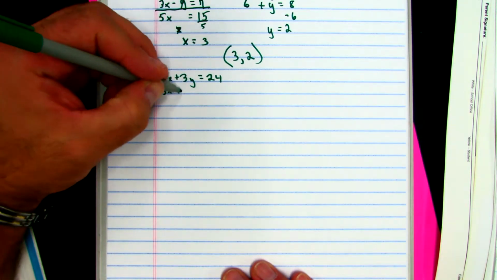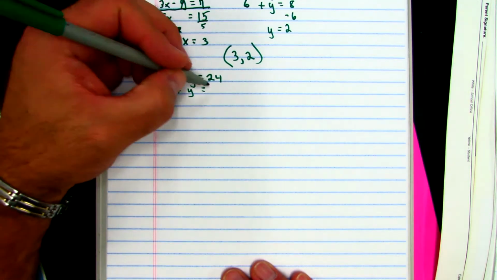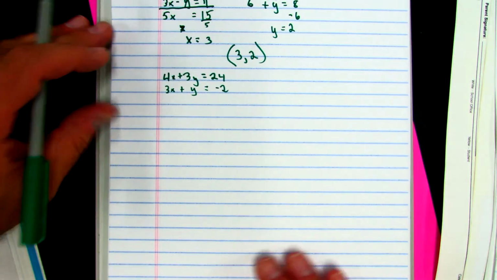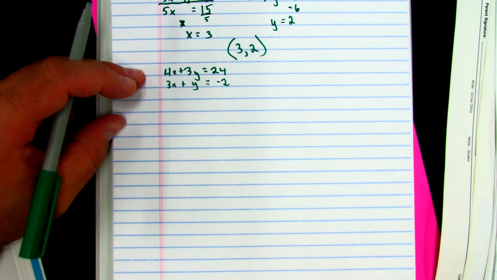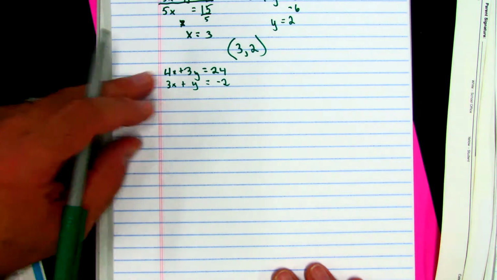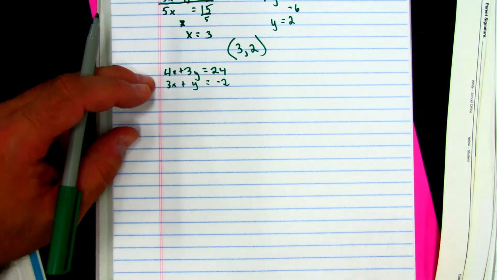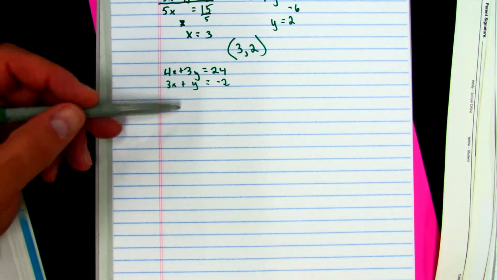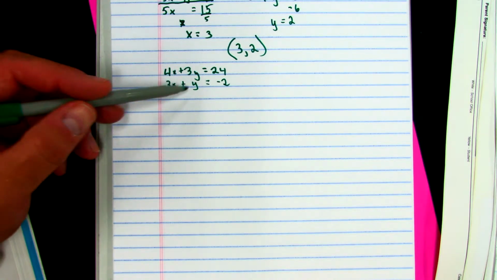3x plus y equals negative 2. Do I need to get rid of any decimals or fractions? The answer would be no. Do I need to change this to another form? The answer would be no. It's already in standard form. X and y are on the same side.